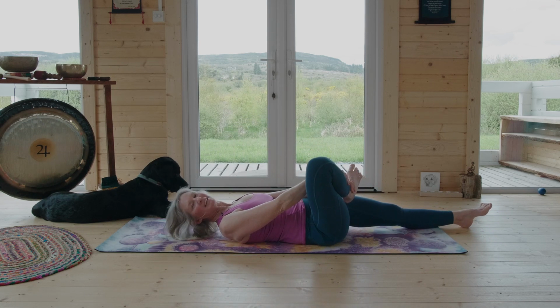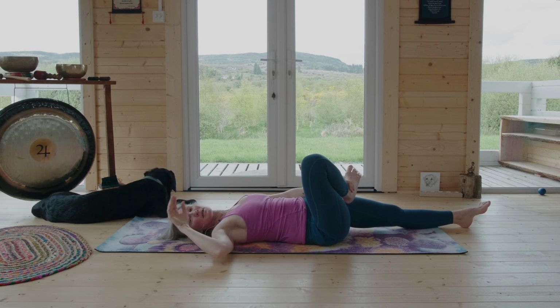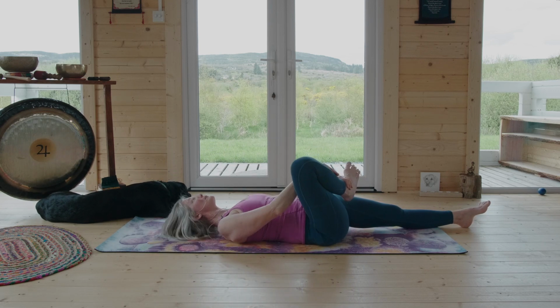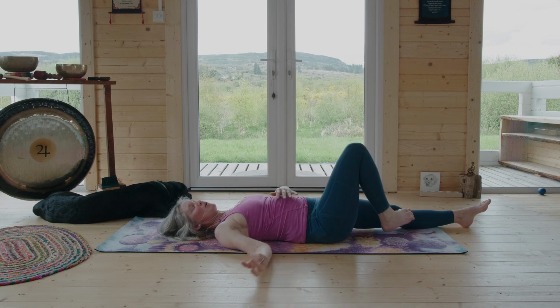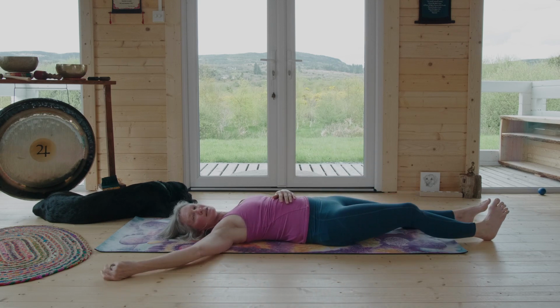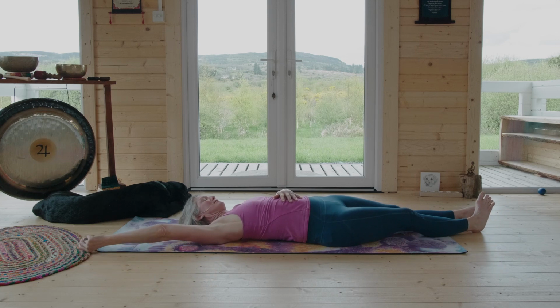In control. And if you're not, and there's a sound, that's okay too. Right, Milo?